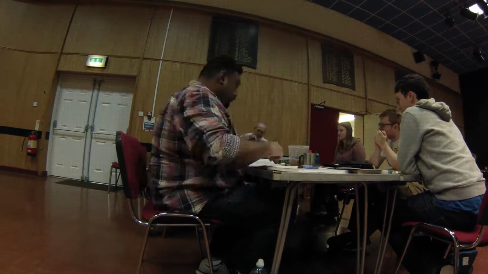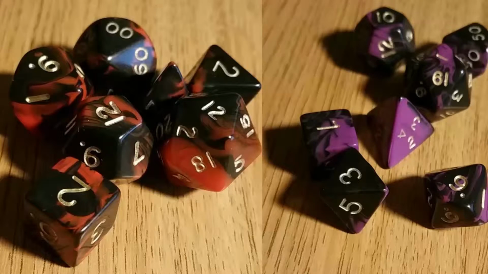Now, whatever decision you make, you're going to be having to choose an outcome. And those outcomes are normally dictated by these very odd-looking polyhedral dice. And this is what Dungeons & Dragons has always been famous for. The most commonly used dice is going to be your D20.